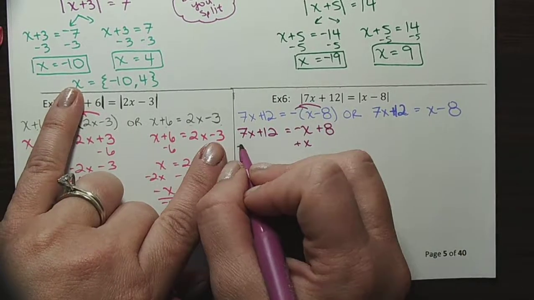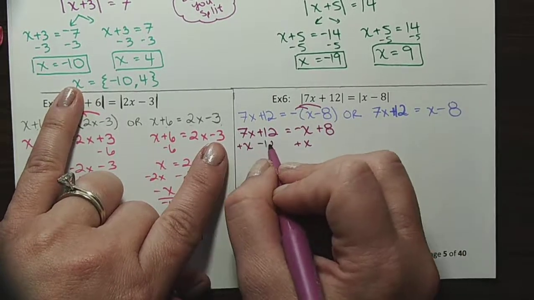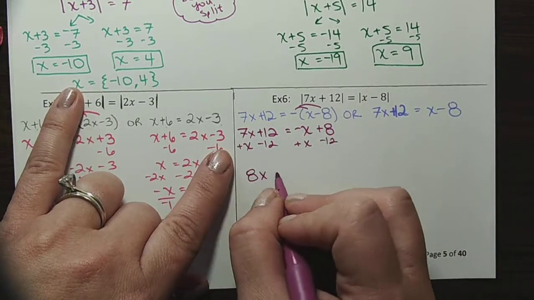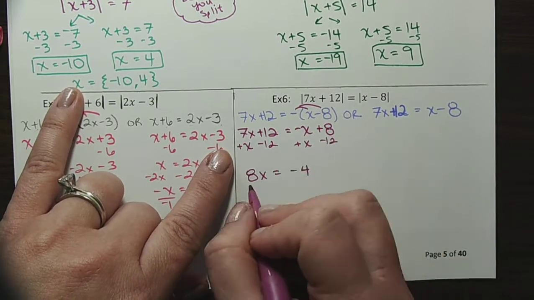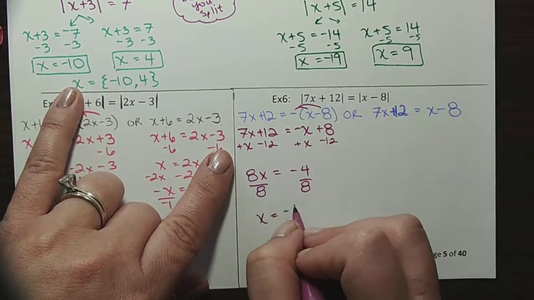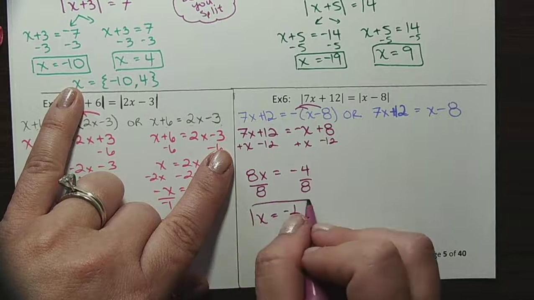I'm going to add x to both sides, and I'm going to subtract 12. You can do it at the same time if you want to. You should end up with 8x equals negative 4. So x equals negative 1/2 is one answer.